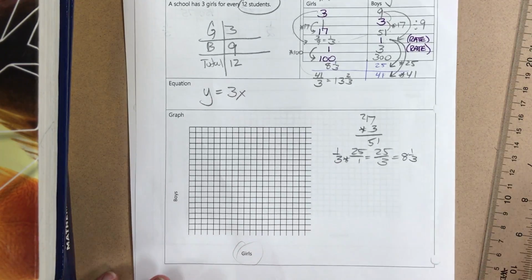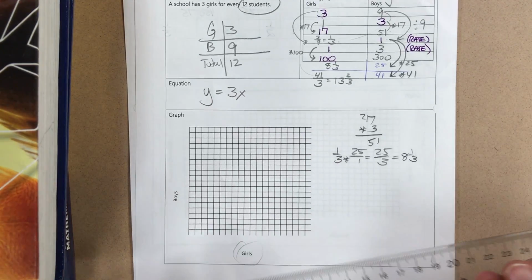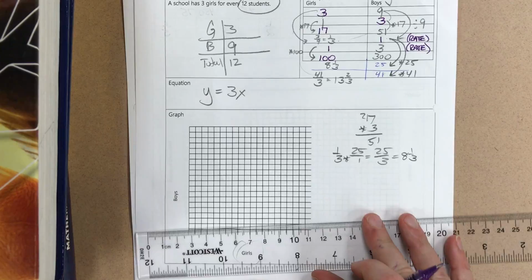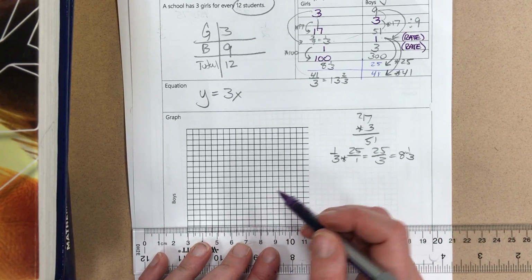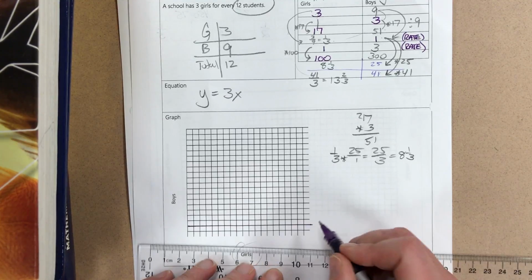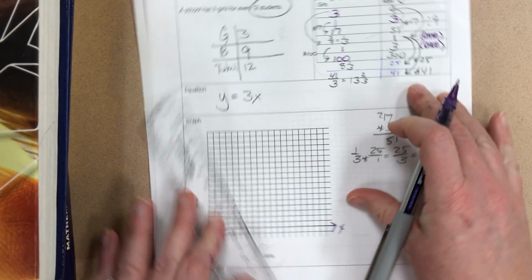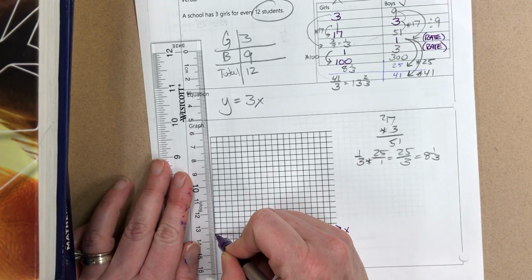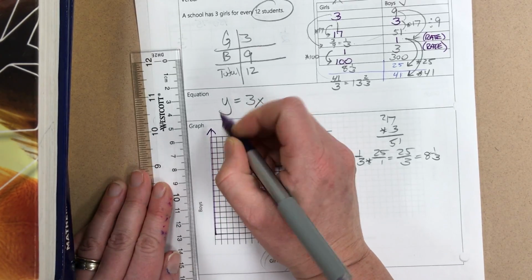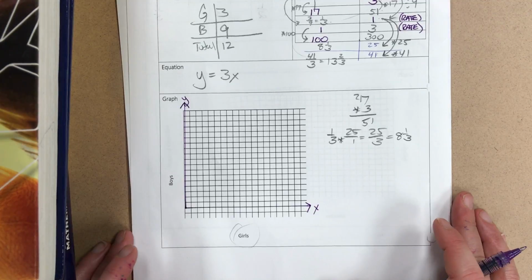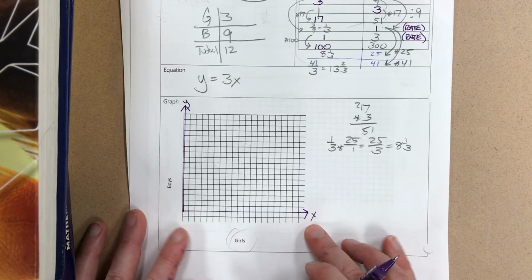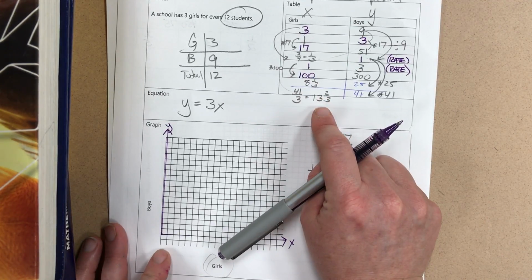Okay, next we have to draw our axes. X-axis, y-axis. Gotta draw it. Now I want to determine what I want to skip count by for the x-axis, which is girls.